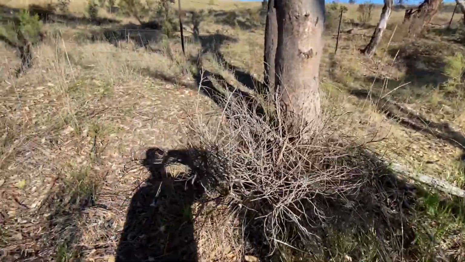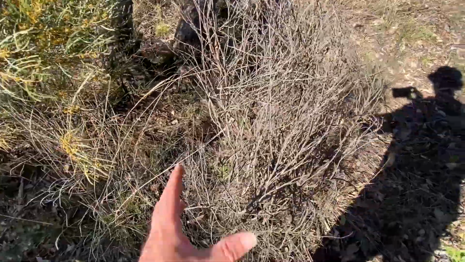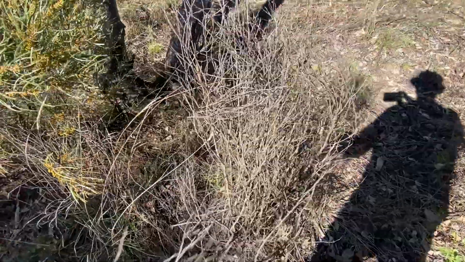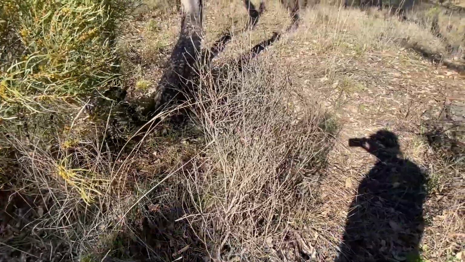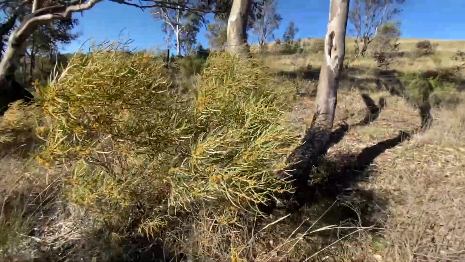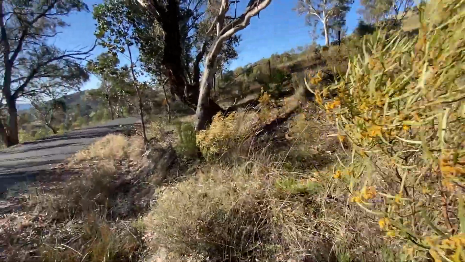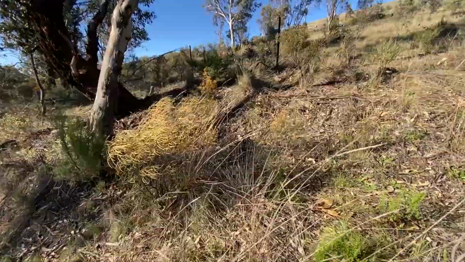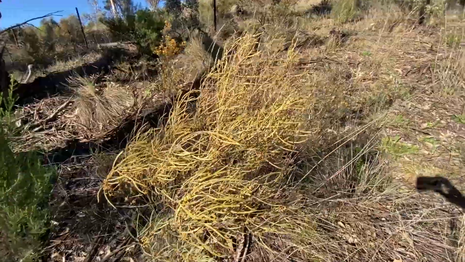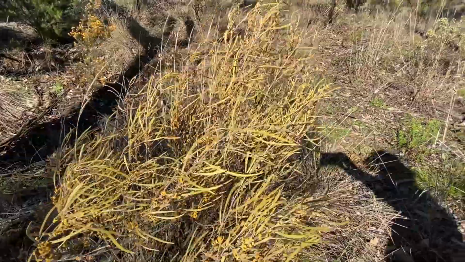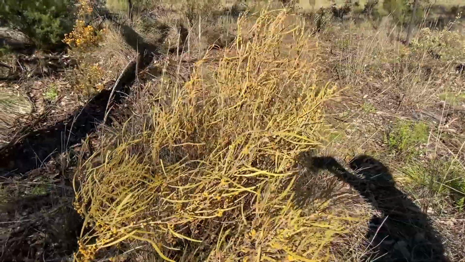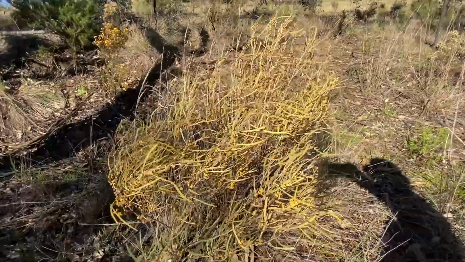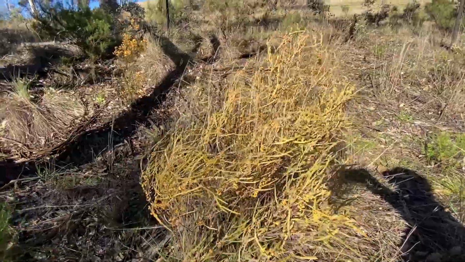Some of them have died as well. I have figured out that these dead things here are from the bushwalker also, Acacia dawsonii. So there is some dieback going on too. This one over here, for some reason it's about to die. And it's in flower and it hasn't set fruit yet. So I don't know if that's a worry or if that's just a natural process.